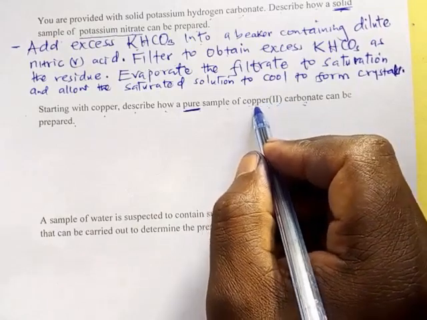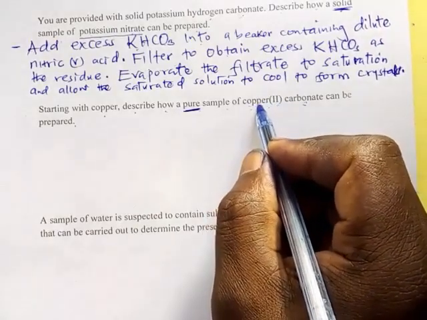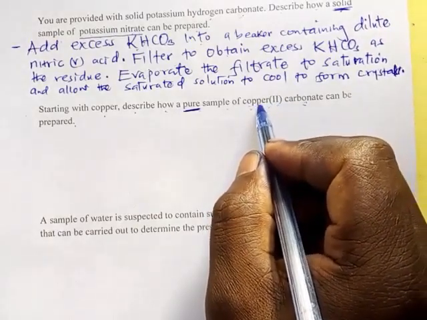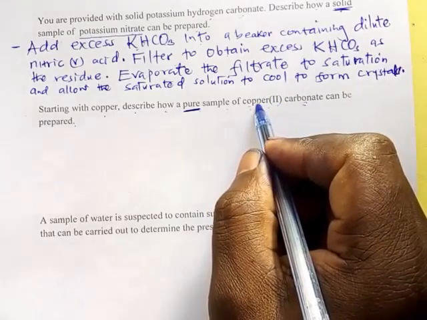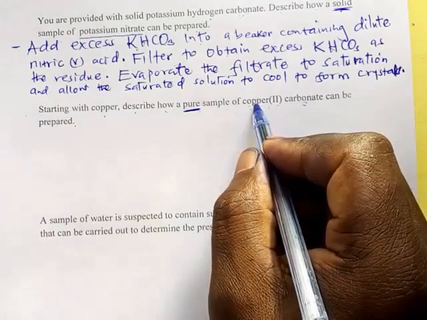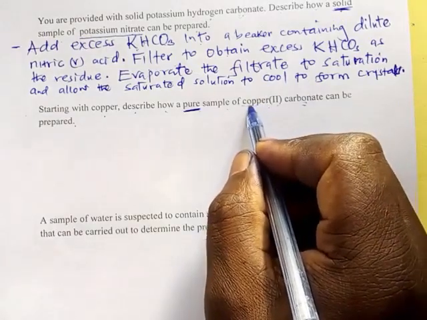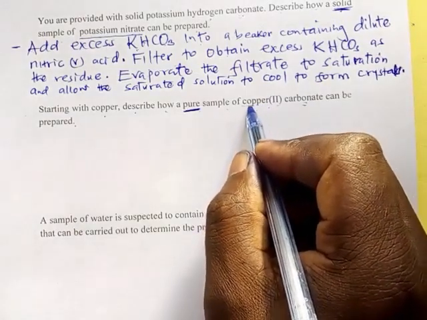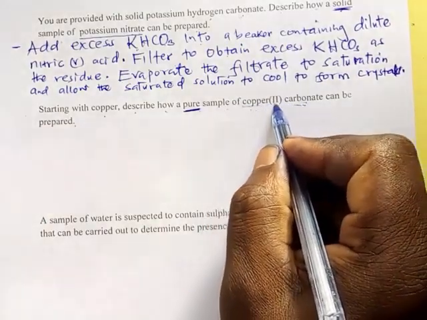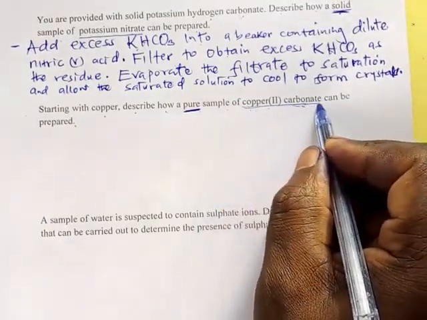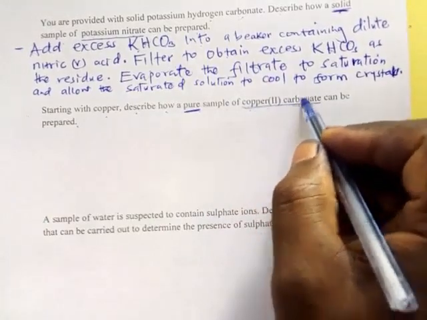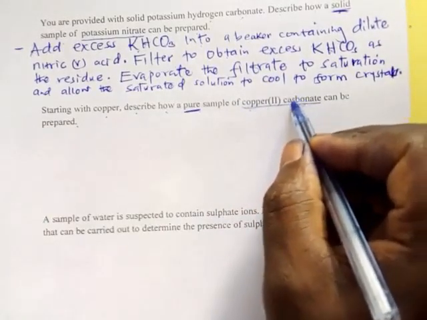Remember, all carbonates are insoluble except potassium carbonate, ammonium carbonate, and sodium carbonate. So since this one is not sodium, not potassium, not ammonium, it means it is insoluble. So we need to know the method we are going to use. Then obviously we are going to use the double decomposition.